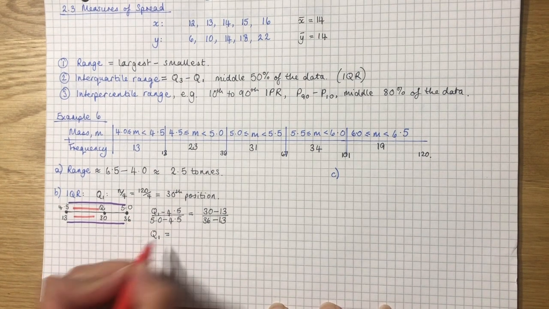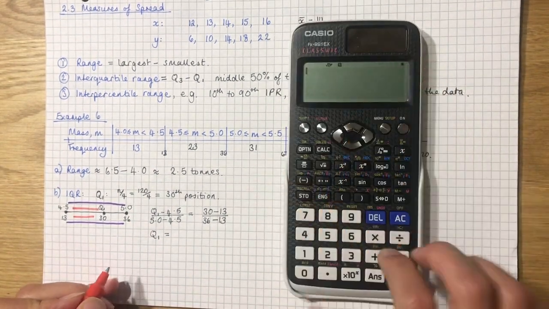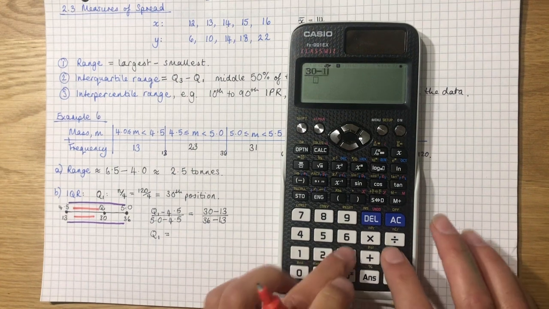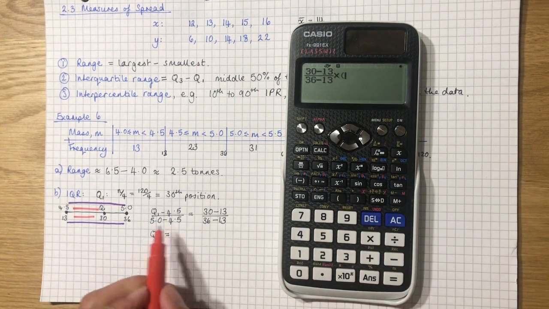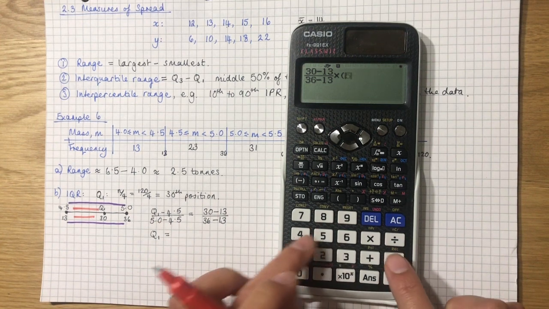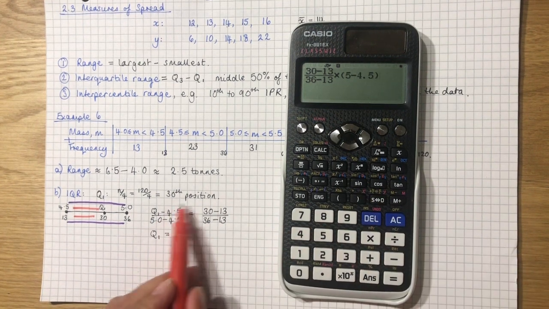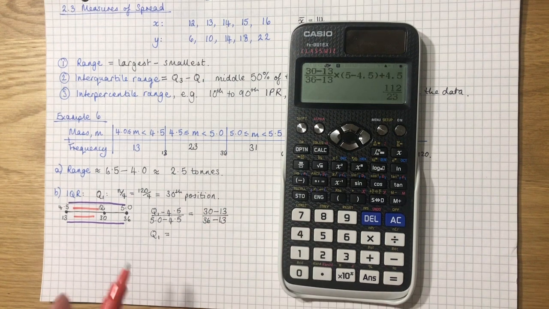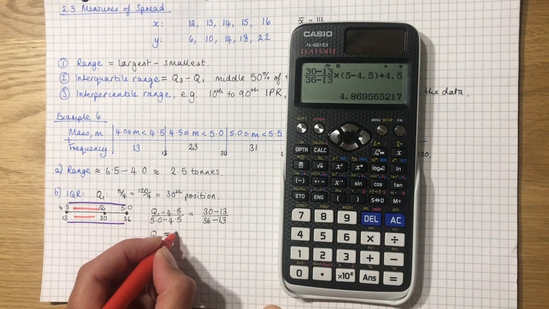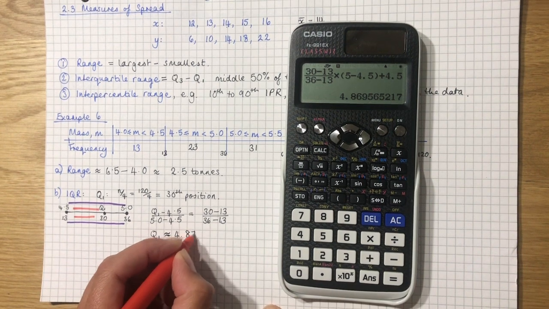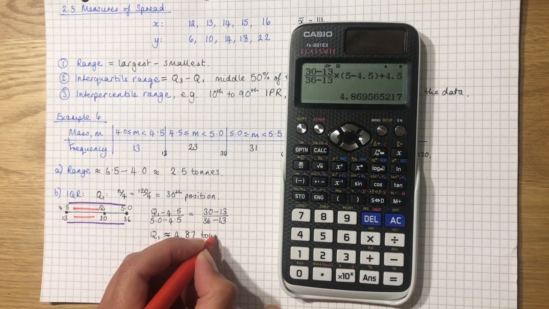We're now going to solve that. So we can do it in one go. We've got 30 minus 13 over 36 minus 13. We're going to multiply it by the denominator here, which is 5 minus 4.5. And then we're going to add on that 4.5 there. So that gives us an estimate for the lower quartile of 4.87 tonnes.